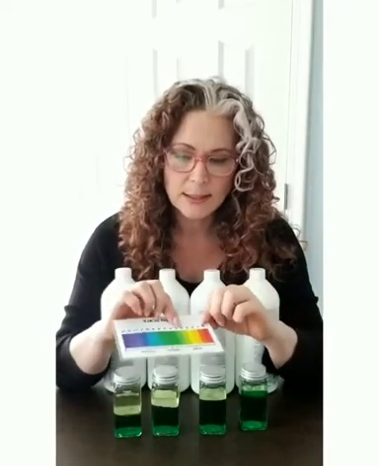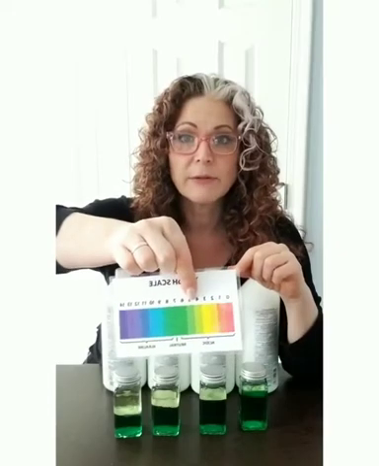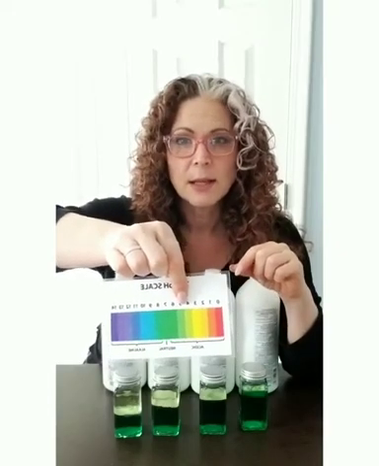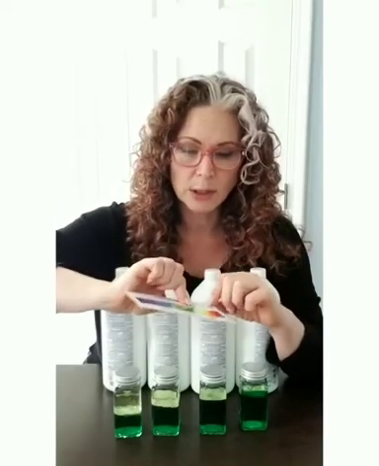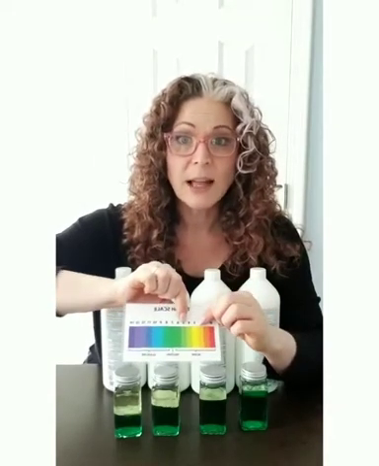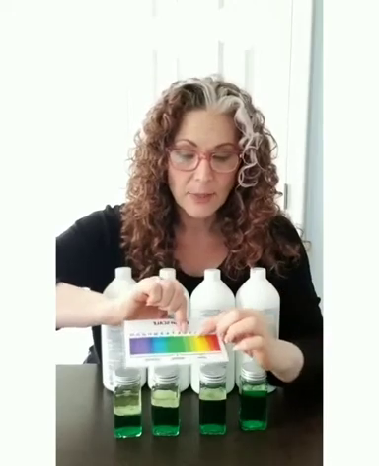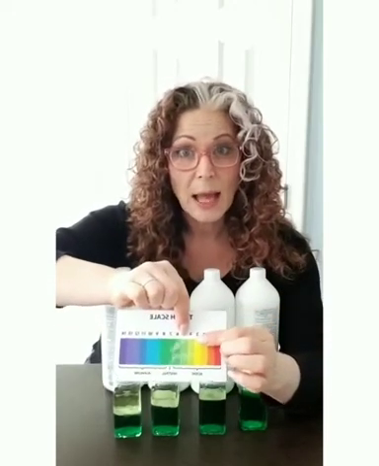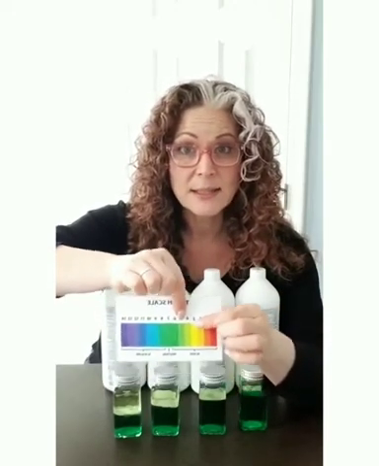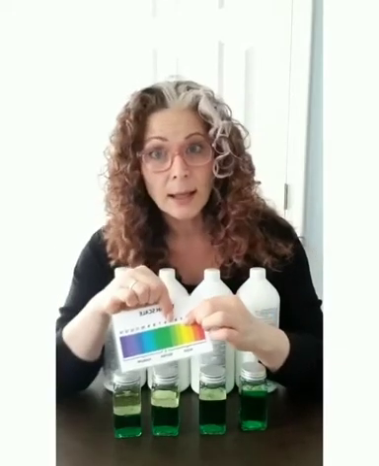Hair sits about a 4.5 to a 5.5. I think a lot of us remember that from hair school. And developer sits on the acidic side. It's about 3 to a 3.5. I know that's a surprise to some people.